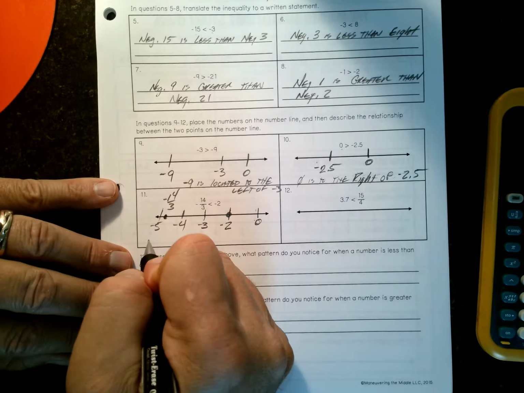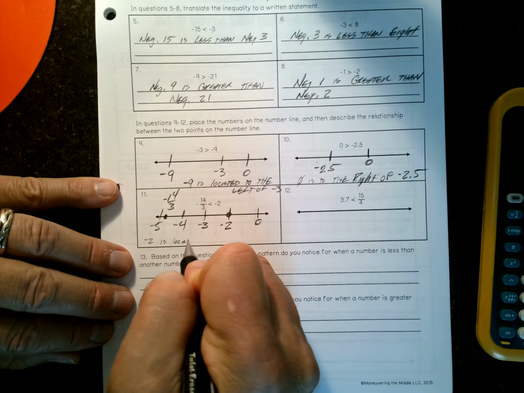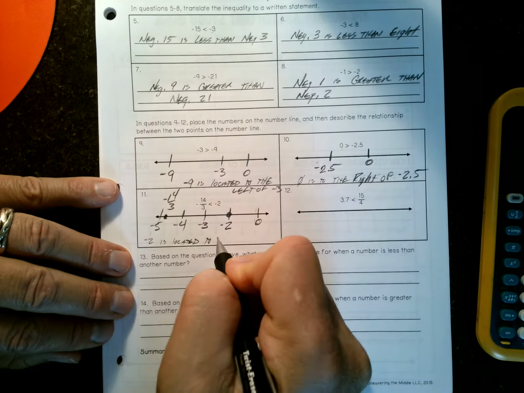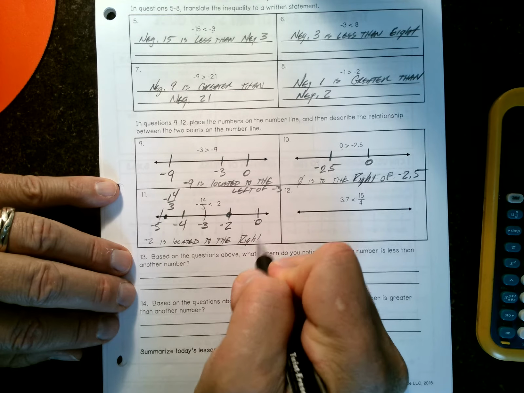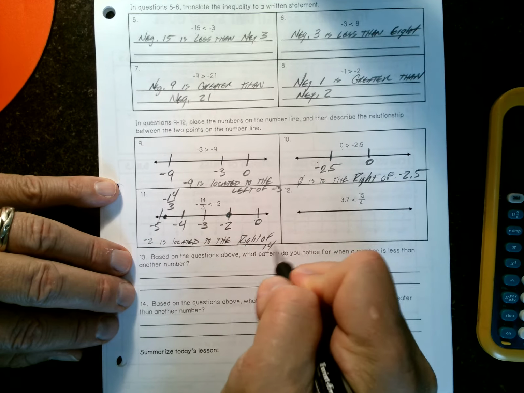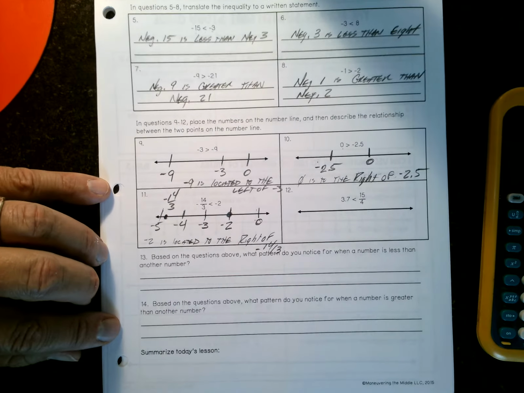And certainly -2 is located to the right of -14/3. Okay.